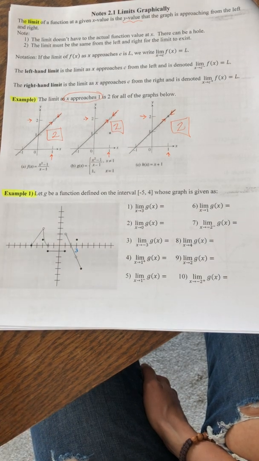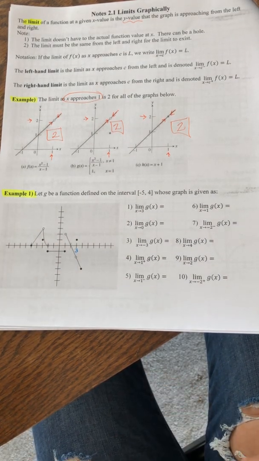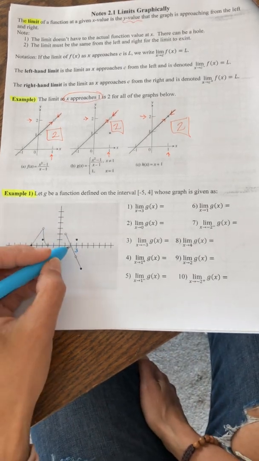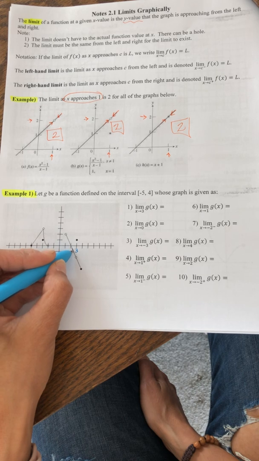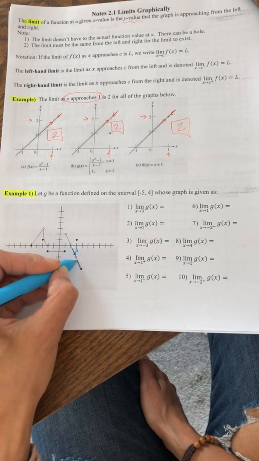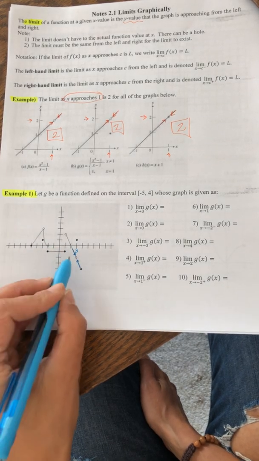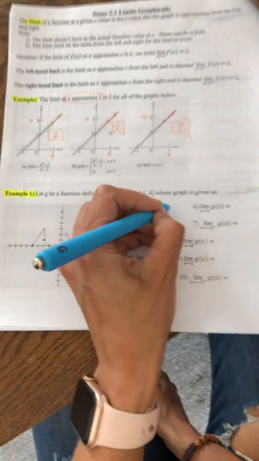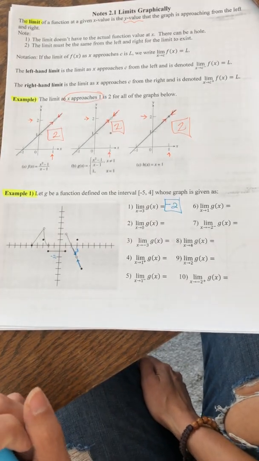The point, I can't see an approach from the left or the right because there is no approach. It's just a point, so I don't care about that. But down here, below the 3, I can see that from the left and from the right, we are approaching that hole there, which is at a y value of -2. So the limit as x approaches 3 of g of x is -2.